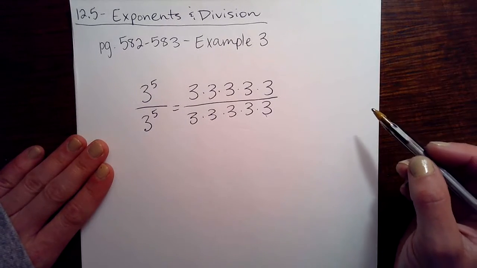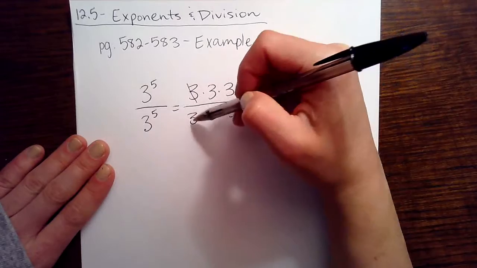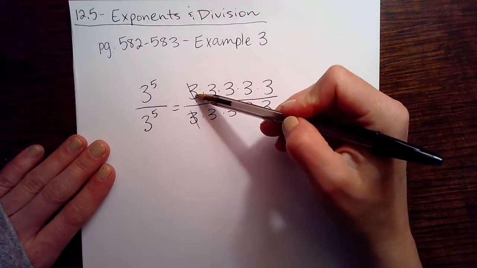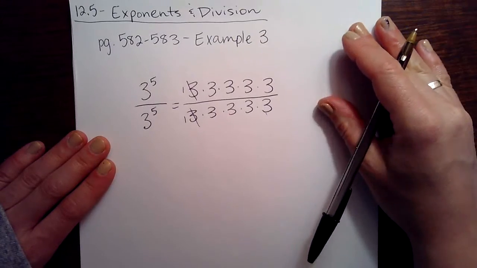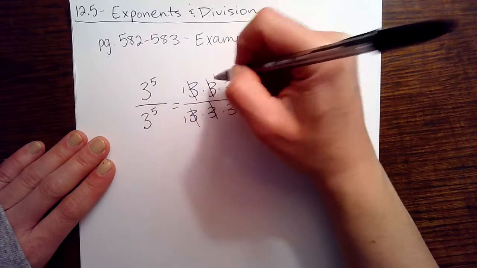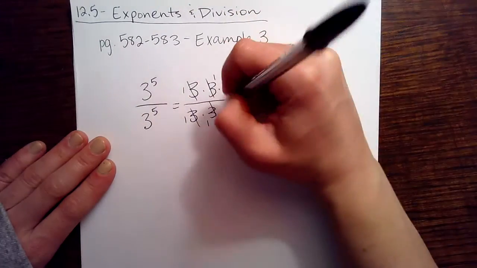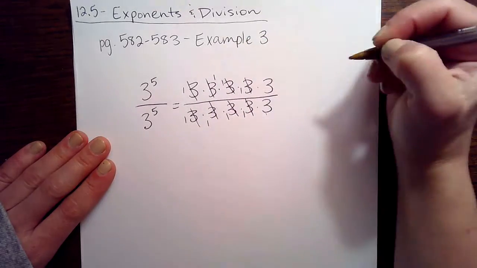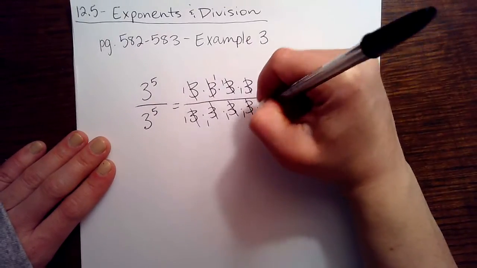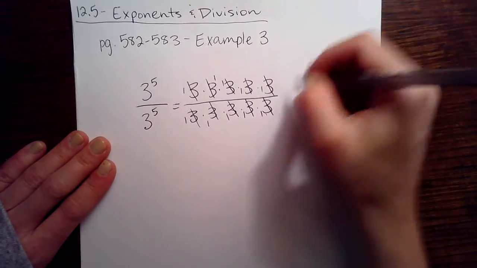I'm going to go just like I did at the beginning and simplify factor by factor. 3 over 3, I can simplify to 1 over 1. Again, 3 over 3 simplifies to 1 over 1. 3 over 3 is 1 over 1. Another one, 3 over 3 is 1 over 1. And 3 over 3 is 1 over 1.